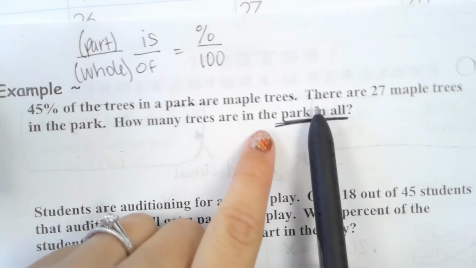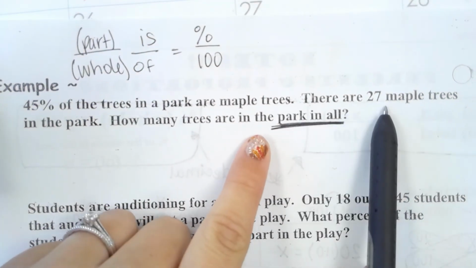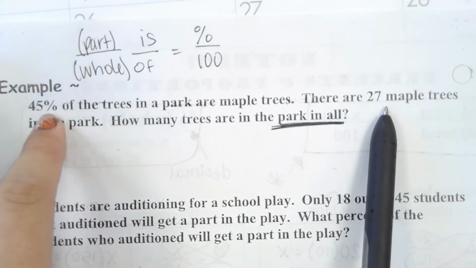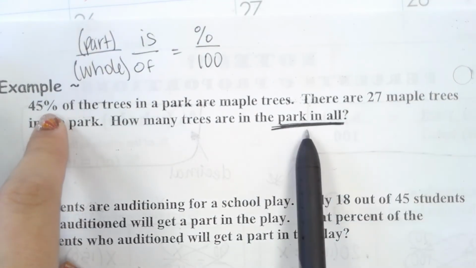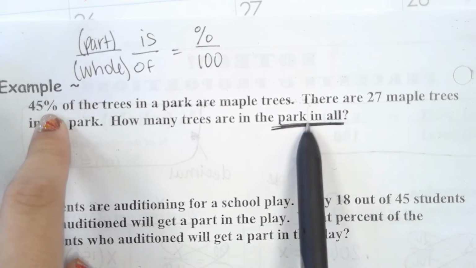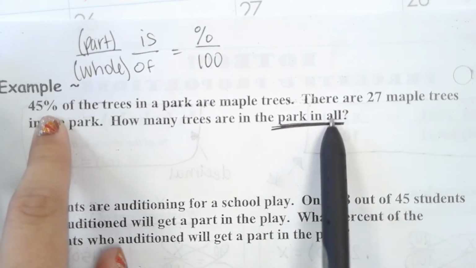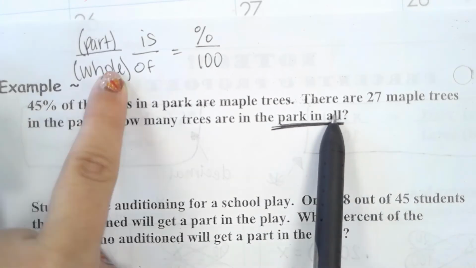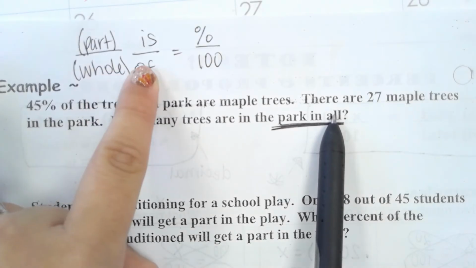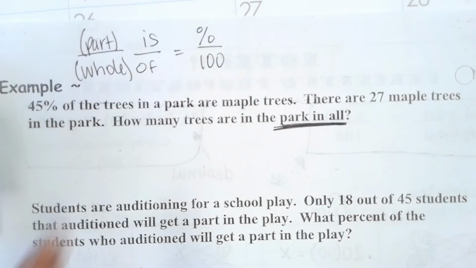Because for this problem here, there's 27 maple trees, and that makes up 45% of the trees. And we're trying to figure out how many trees are in the park in all. Well, in all means the total. So if we're trying to find the total, that means that our denominator in our proportion is what we're trying to find.